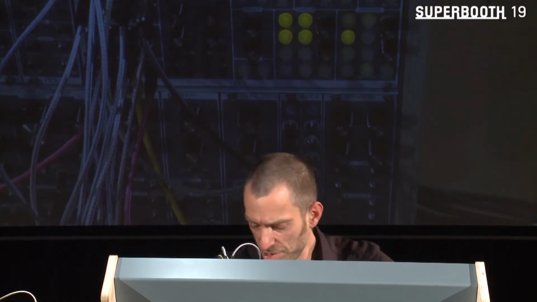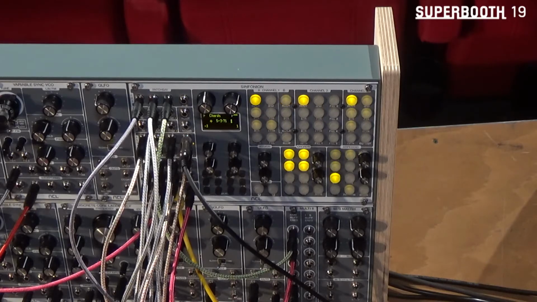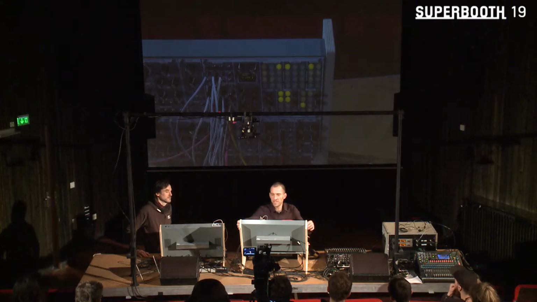Second channel I have attached a sub-bass, which just is limited to root note. But I can play it, I can change it if I want.